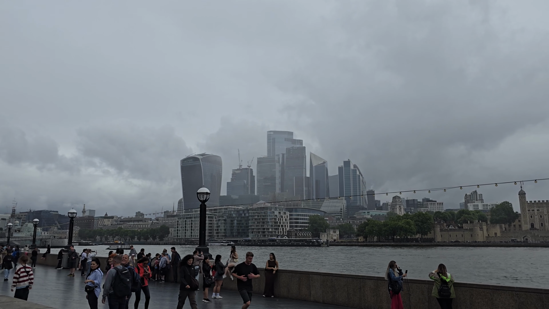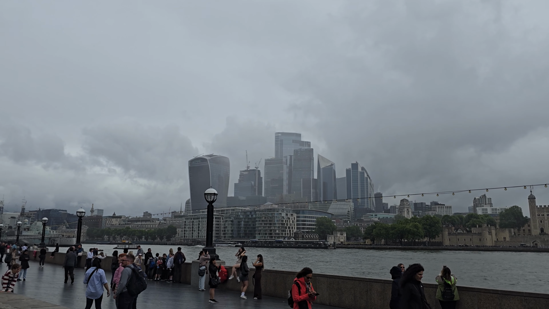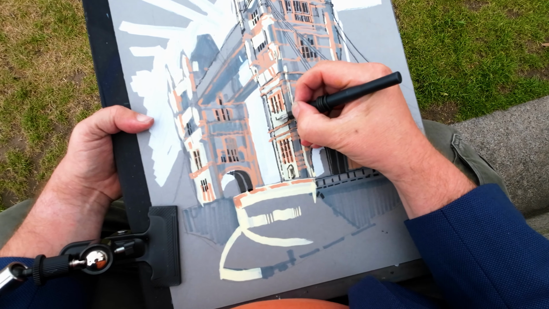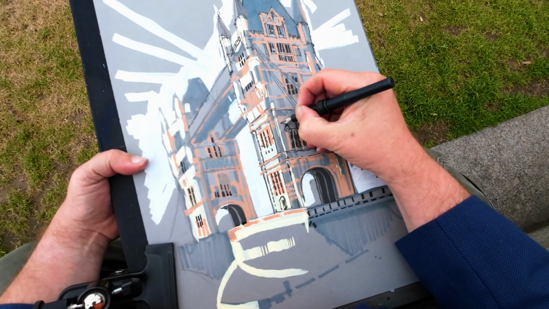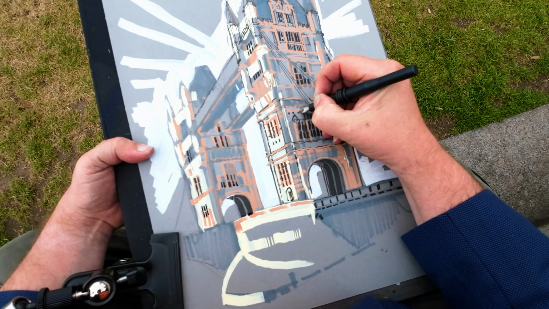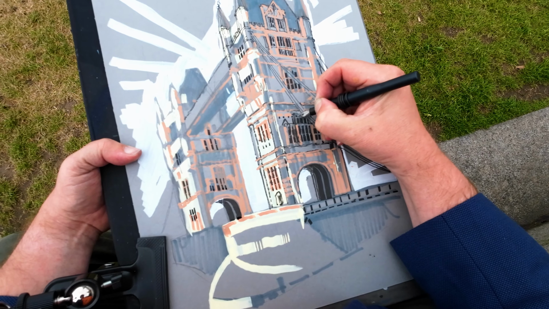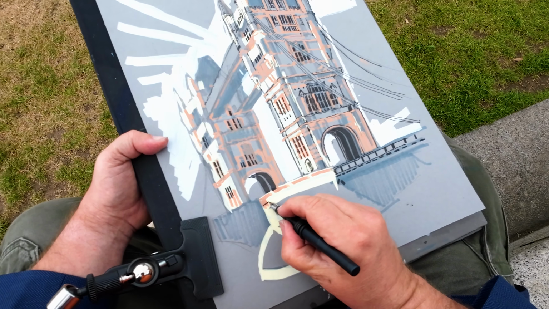Here we see the weather's really coming in, and there's now spots of rain falling on my paper, which is annoying, but kind of okay because it's part of the moment. The whole point of drawing outside is to not just capture what you see, but what you feel, what you hear, and what's in the air. So there's something okay about a few drops of rain. Obviously you don't want to get soaked though, because that would be kind of a bit counterproductive.